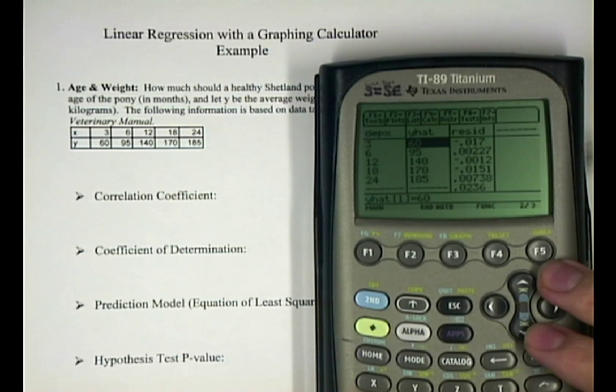This example is about age and weight, and if there's a correlation between them, and we're looking at Shetland ponies where Y is the weight and X is the age. So if we know the age of the pony, can we predict its weight?